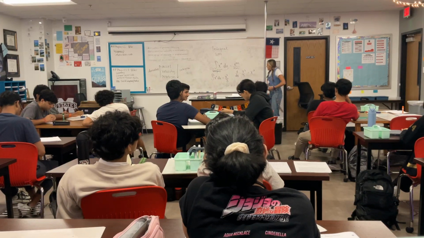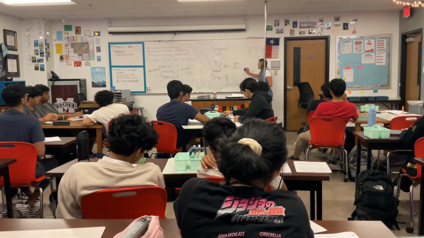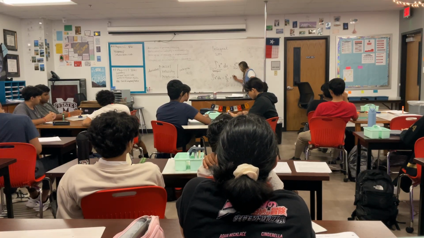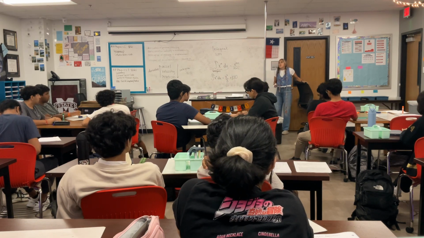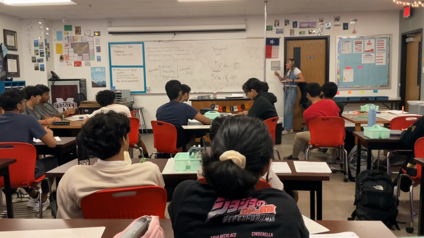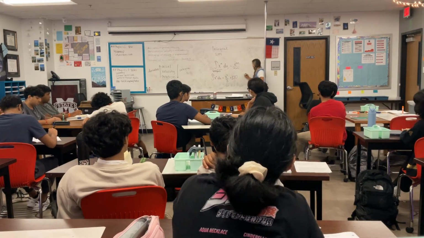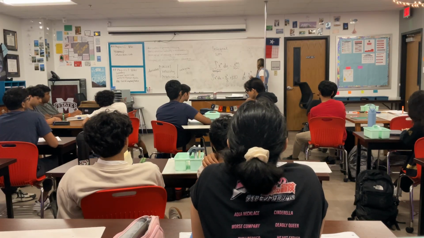Let's try this one more time. What if I took this integral and it actually was that plus 100? If I take the derivative of x cubed over 3 plus 100, what is it? What happens to the 100?